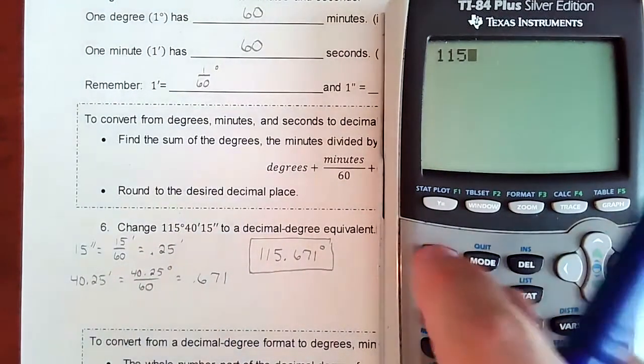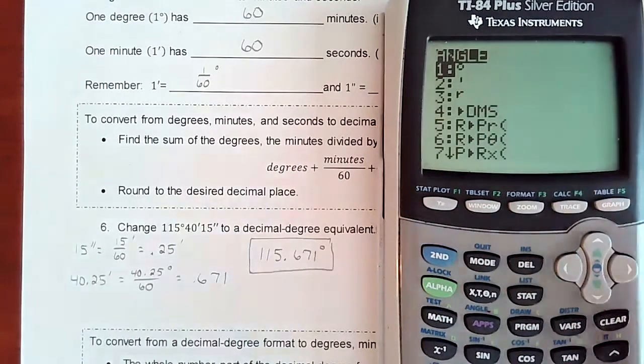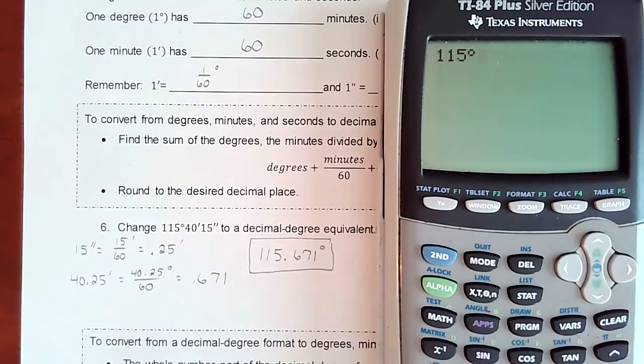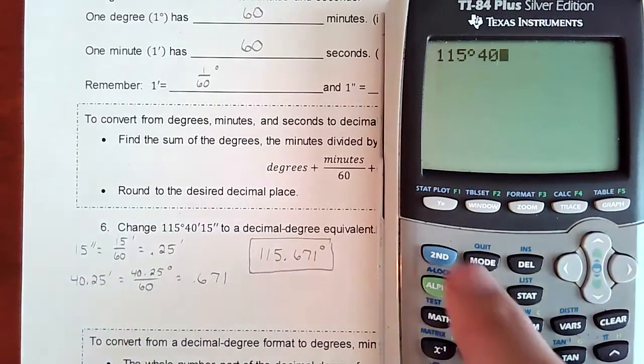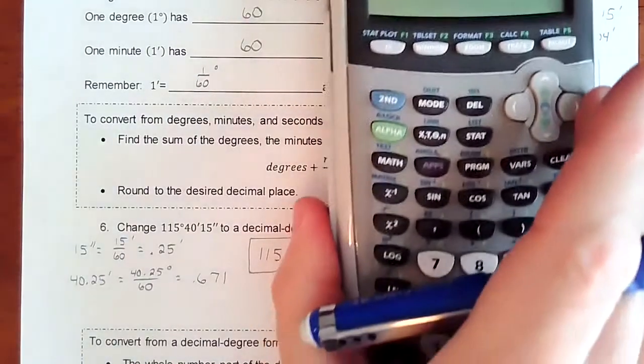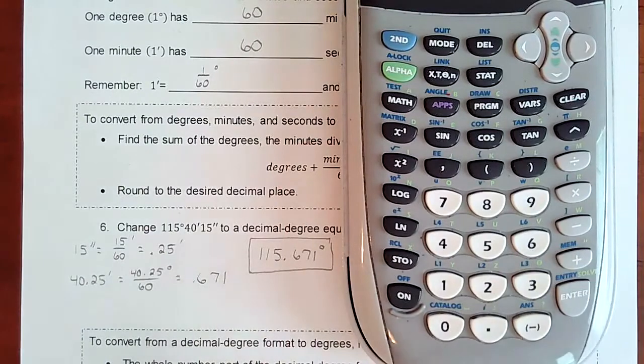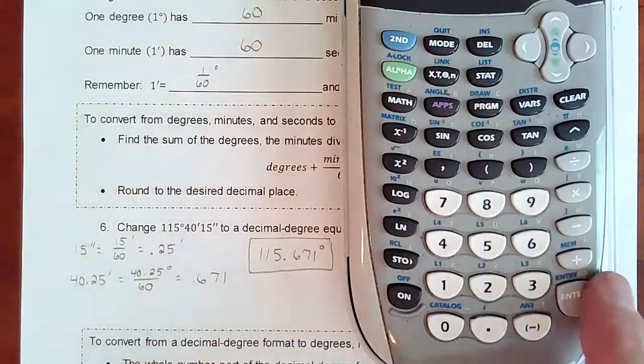So we'll hit this angle button, and you'll see that there's your degree symbol. So there's your 115 degrees, and then you do 40, hit the angle button again, minutes, and then 15. Now there isn't a second symbol for that. It's actually on the keyboard, right above the plus. It's there because it's context. So this can be used for programs, but it also will be used for seconds on what we're doing. So we've got to hit the green and then seconds.